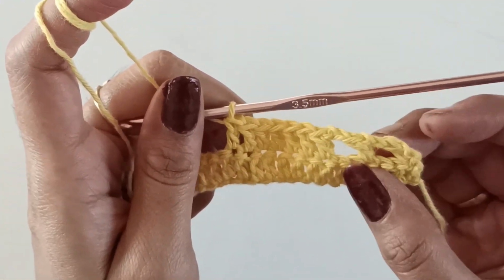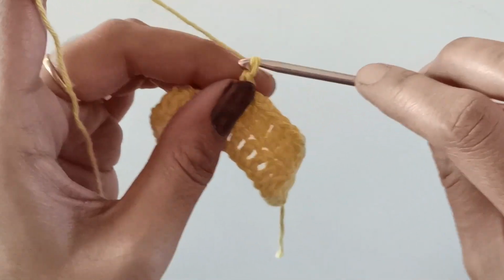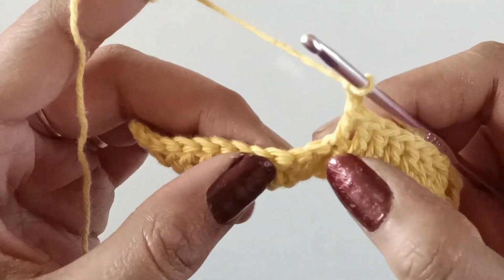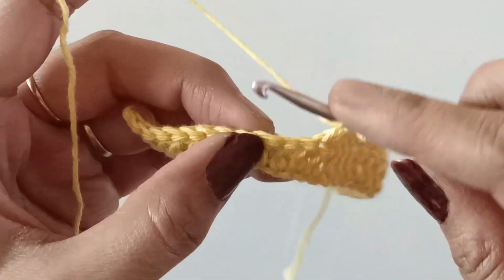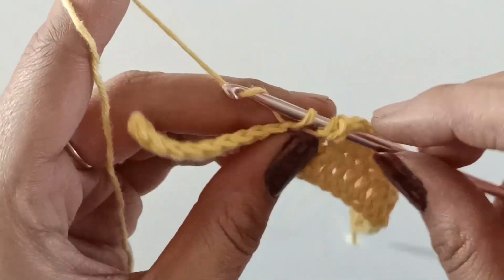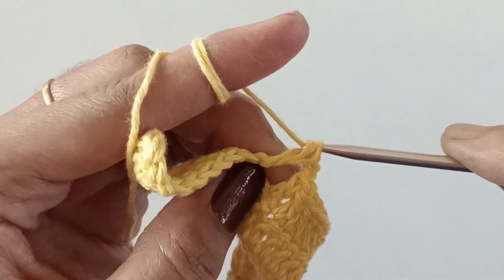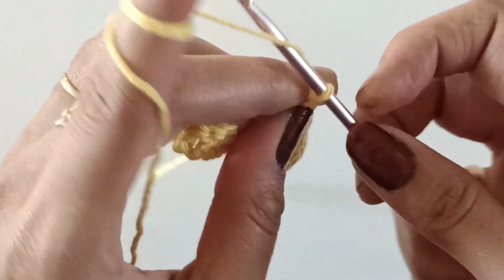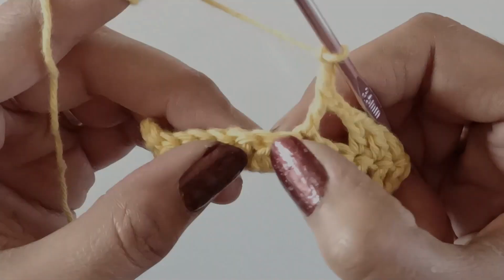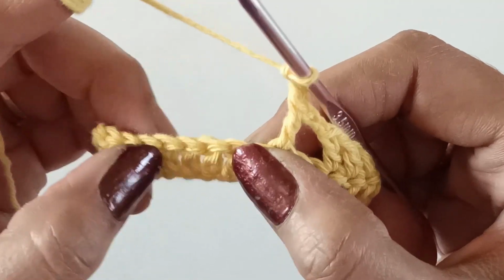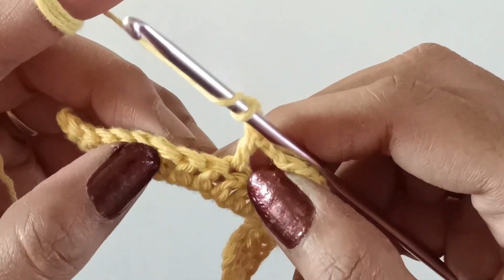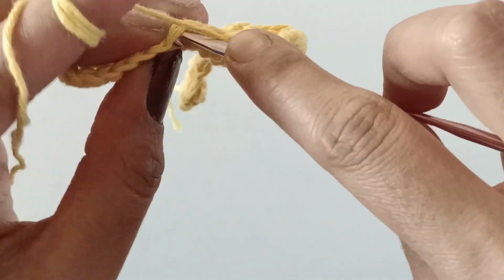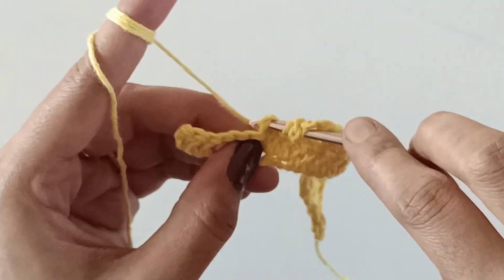Now the pattern repeats. That is, you will be working 2 chains, skipping the next 2 stitches and moving to the third stitch, work 1 double crochet. Again work 2 chains, skip the next 2 stitches and into the next 7 stitches, work 1 double crochet each. So just continue with the sequence till the end of the round.